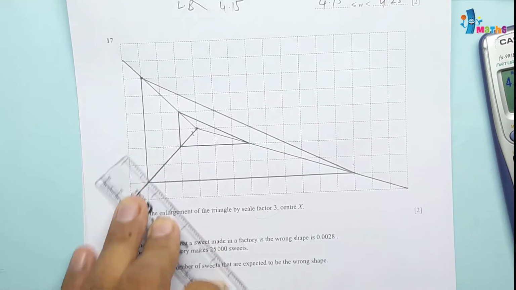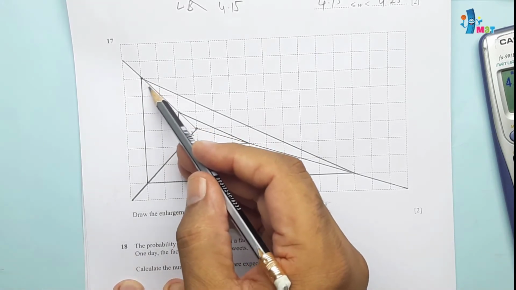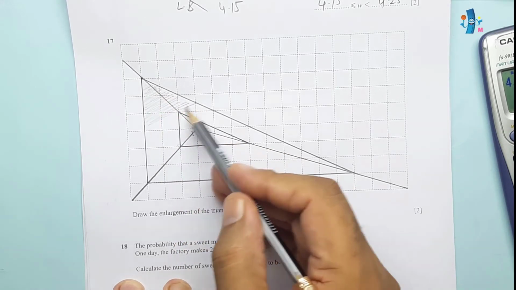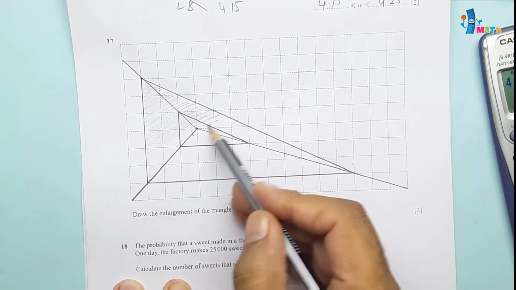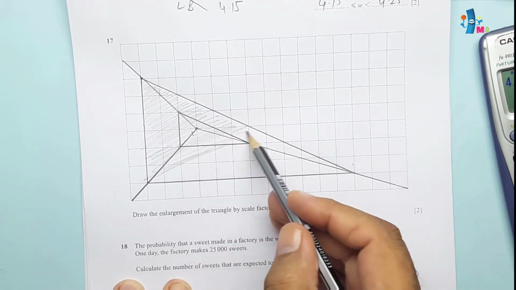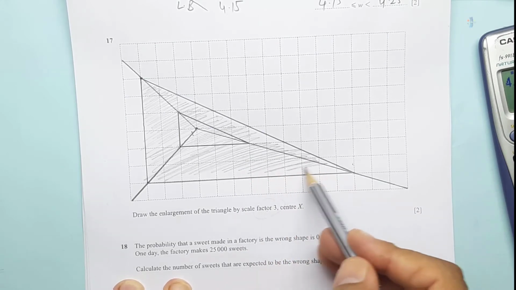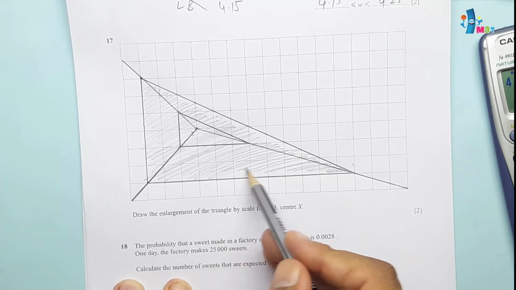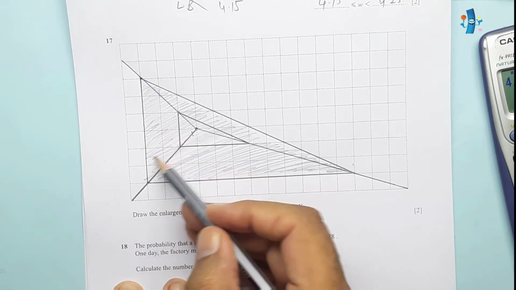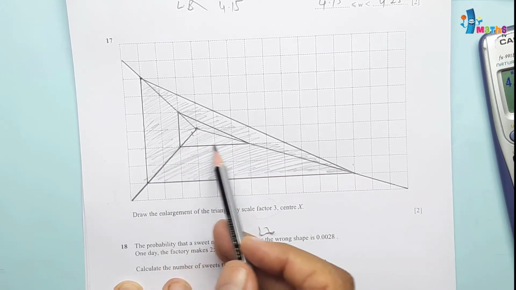This is the complete drawing. Now basically this one, if you want, I will shade for you so that you can clearly understand. This is basically the enlarged triangle by scale factor 3, and with the center which was given to us. So what we have done, we have basically extended the lines on all three sides, and we have taken one side. I have taken this side and started from this side. You can start even from here.